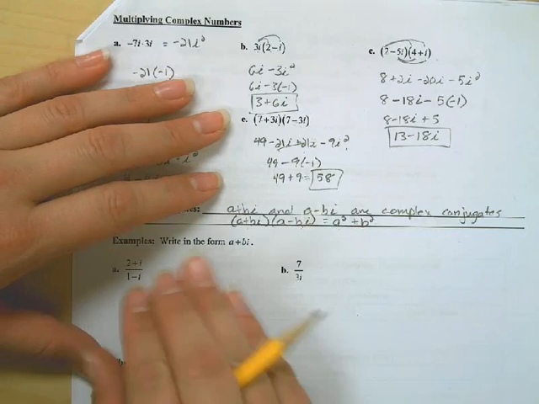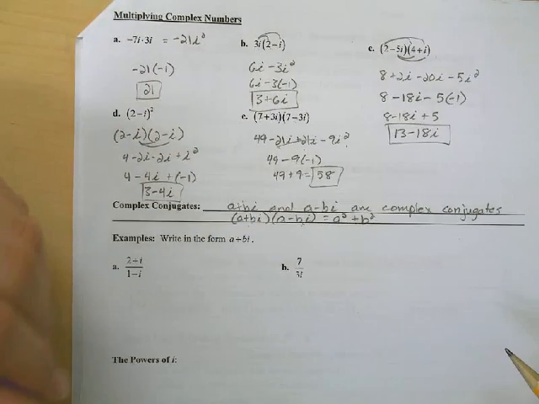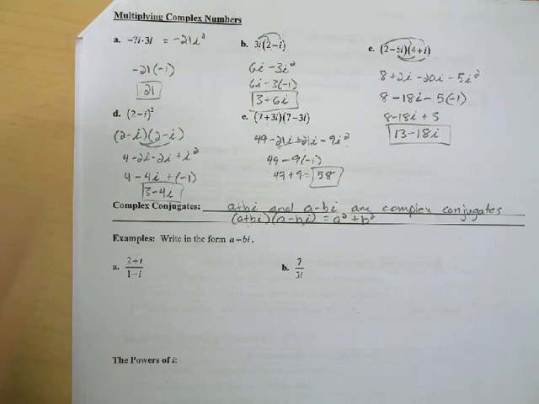You can always FOIL, you get the same thing. The shortcut only saves you a few seconds anyway, so if you're not comfortable when you're supposed to use it or when you're not, just don't use it at all. Just keep working the FOIL method.